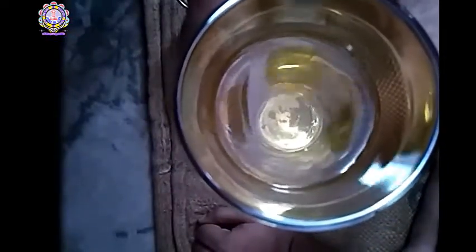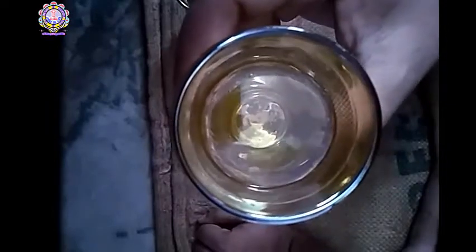Here you can see a layer of oil over the water, whereas in the other glass there is no layer of honey, but in this glass there is a layer of oil.